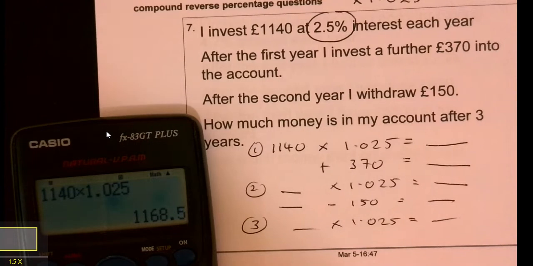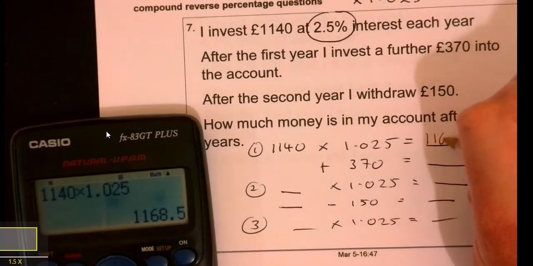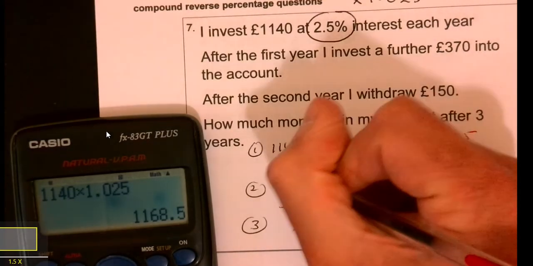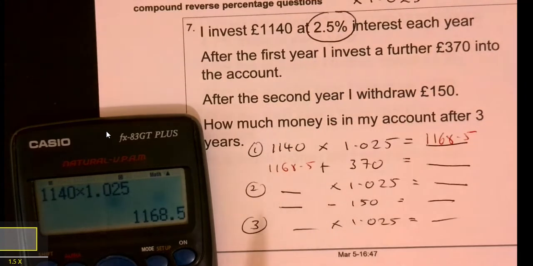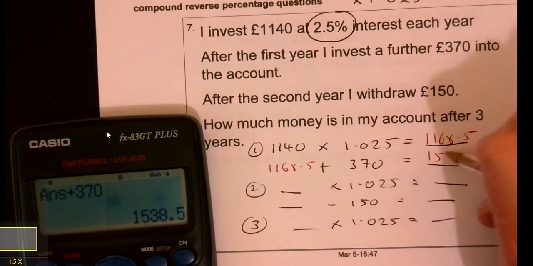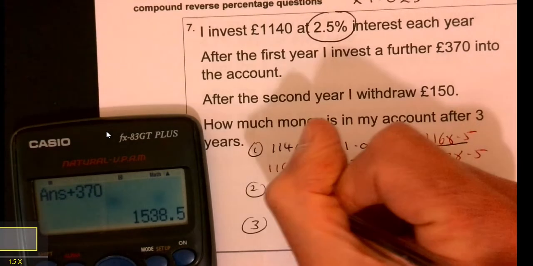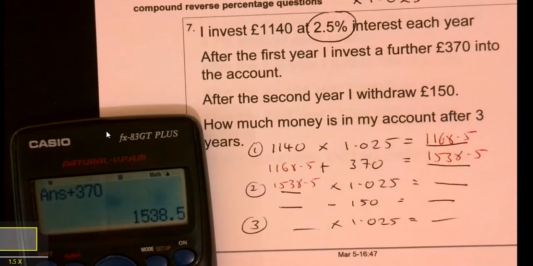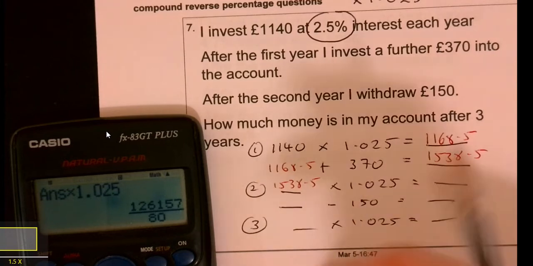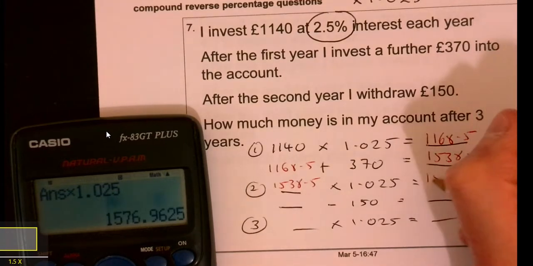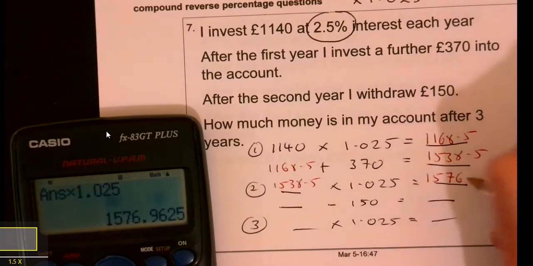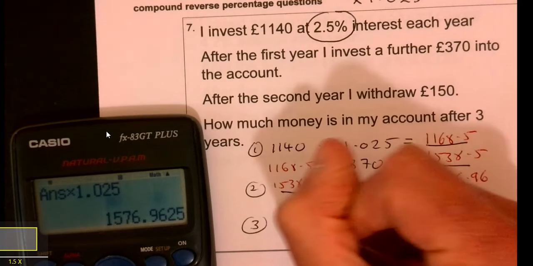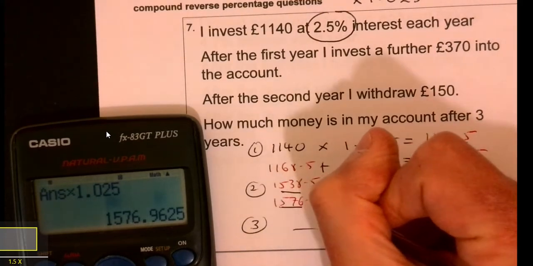So like I said, it's a good idea to keep trying to write these down. 1168.5, add 370. 1538.5. I'm going to increase that by 2.5%, so multiply by 1.025. So, yuck. Like I said, as you go through, you start to get more awkward numbers. 1576.96.